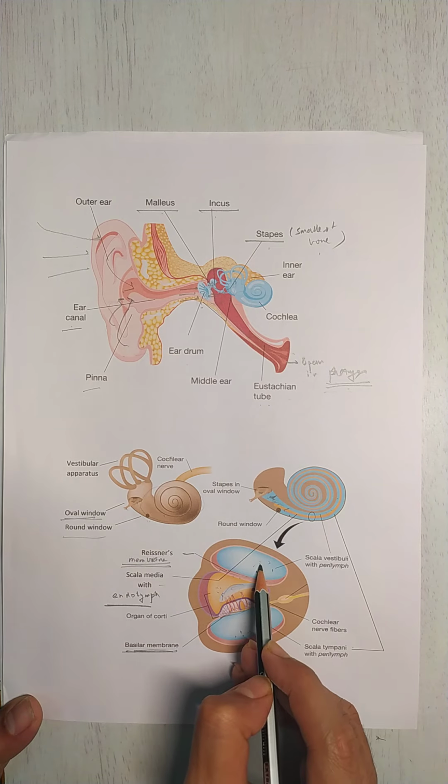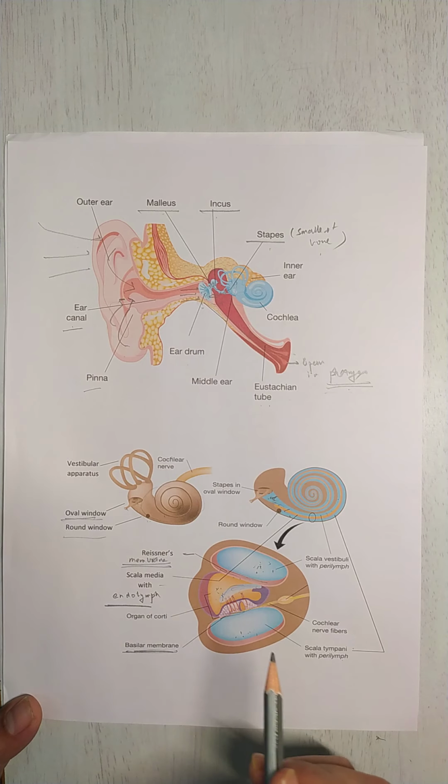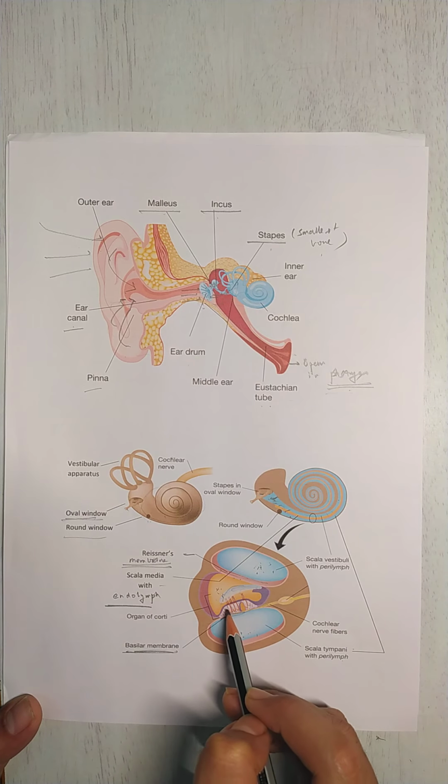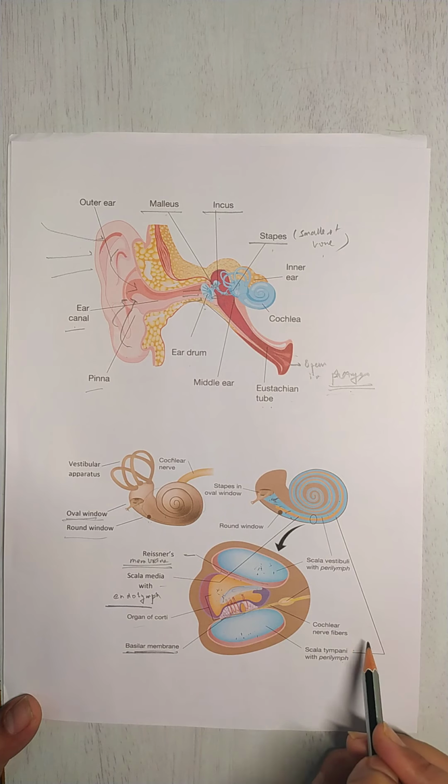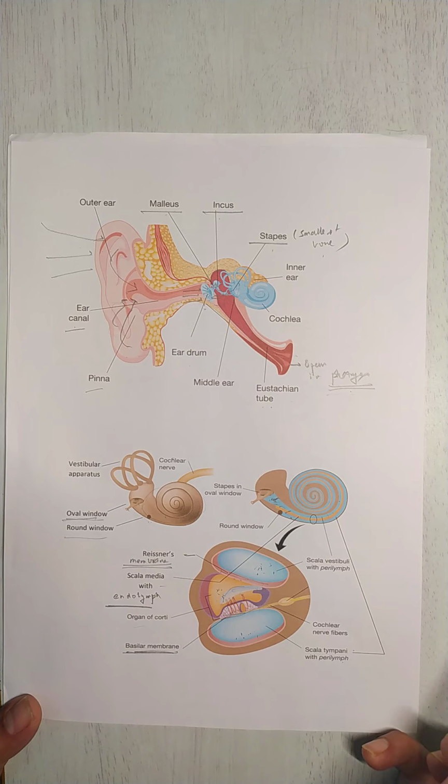Then the vibrations are transmitted into the endolymph of the scala media. These vibrations then cause vibrations of the hair cells in the organ of Corti. The hair cells touch the tectorial membrane, and this generates nerve impulses that are carried by the cochlear nerve fibers to the brain, and thereby you have the sensation of sound, right? So this is an extremely complicated procedure through which your body detects sound.